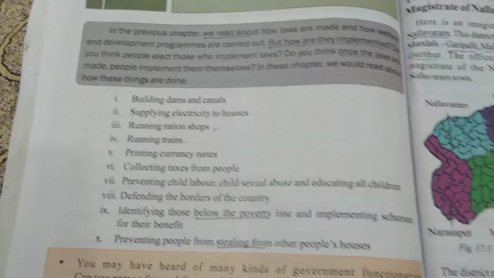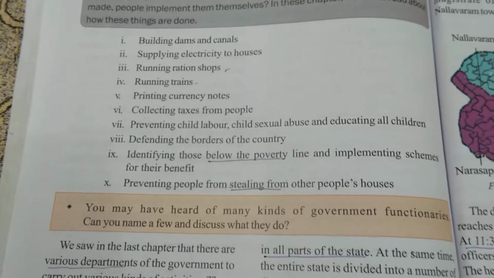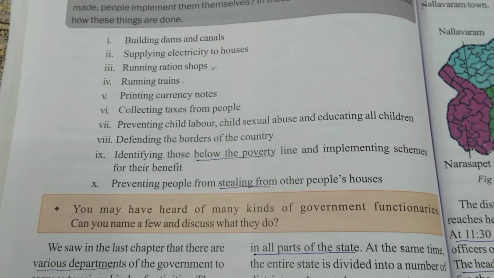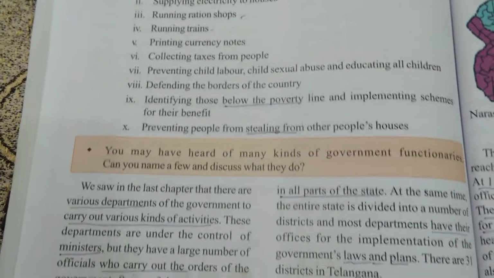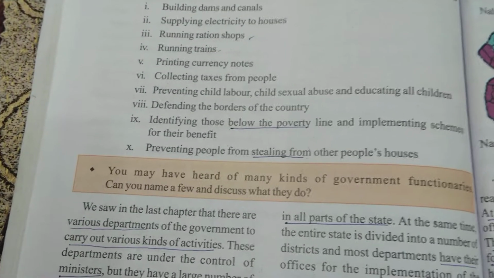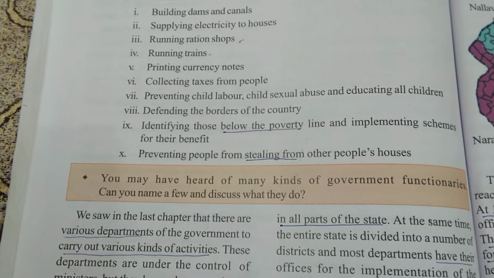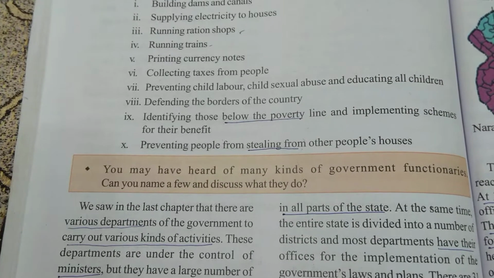We saw in the last chapter that there are various departments of the government to carry out various kinds of activities. Various departments means education department, revenue department, postal department, railway department, health department, like that. They carry out their activities.